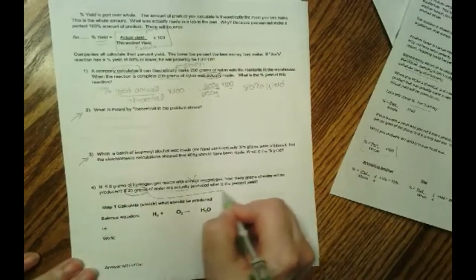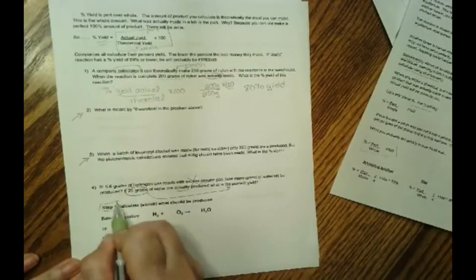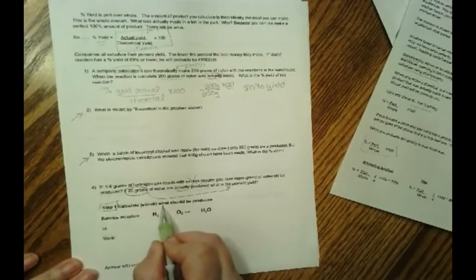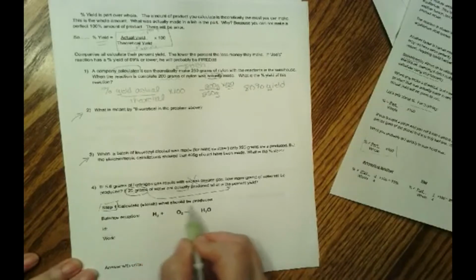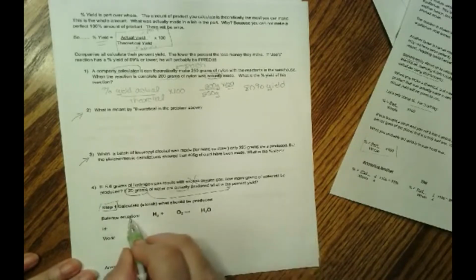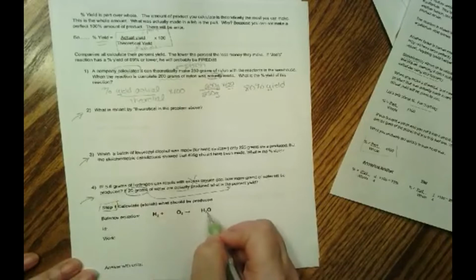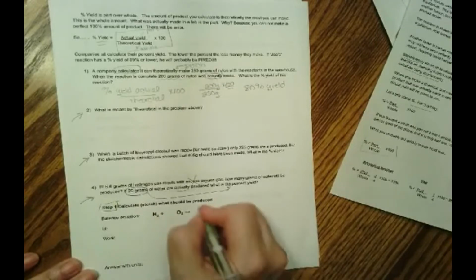So this goes with our percent yield problem, but first, step 1, we need to calculate using stoichiometry what should be produced. How much product will we make? We need to start with a balanced equation. Hydrogen reacting with oxygen makes water. How do we balance this?